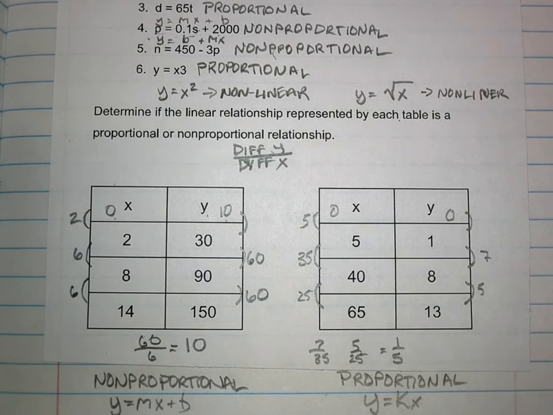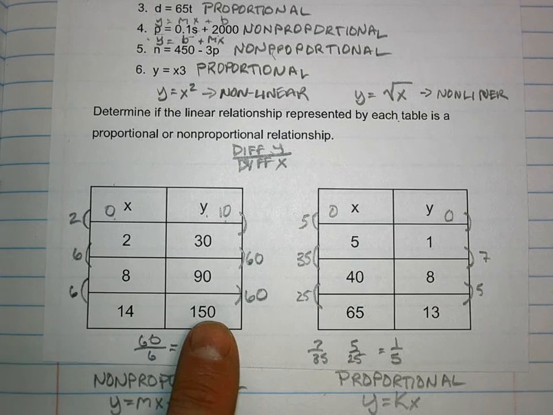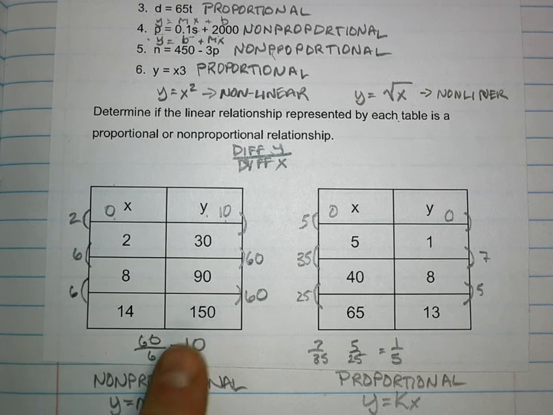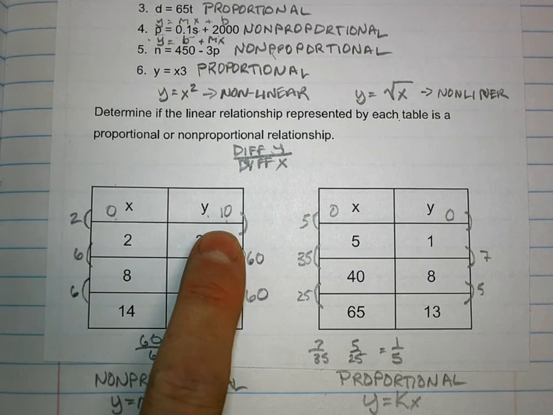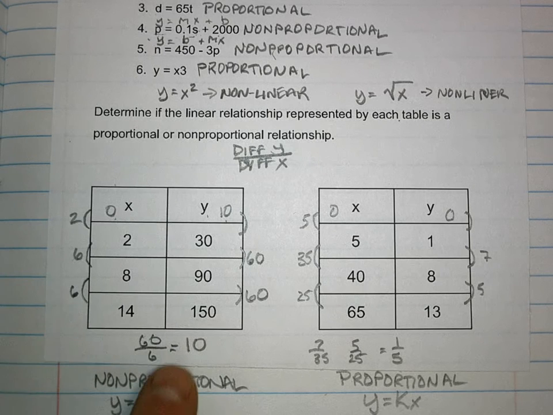If it doesn't, it's non-proportional. Somebody tell me how I could also find these using a calculator. Go to graph. I could type all of it into the spreadsheet and see, because this one will end up as b is 10, right? Yes. And slope is 10.